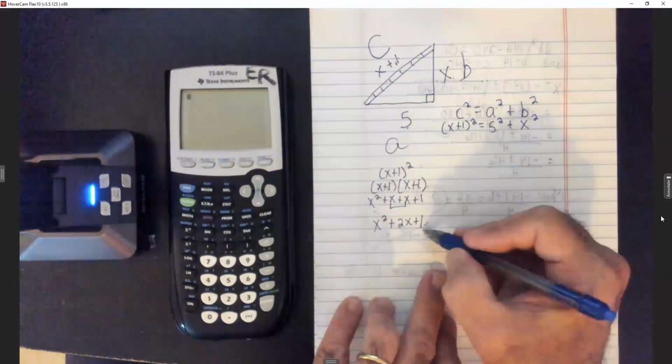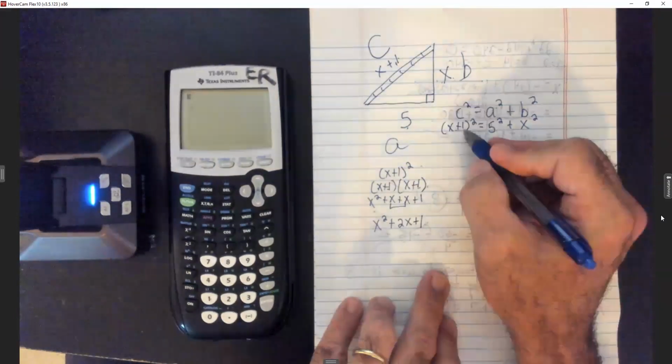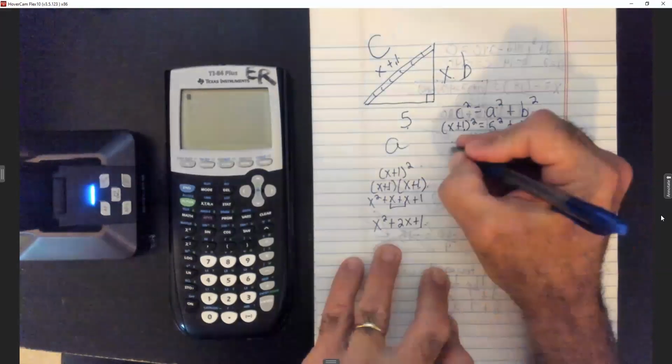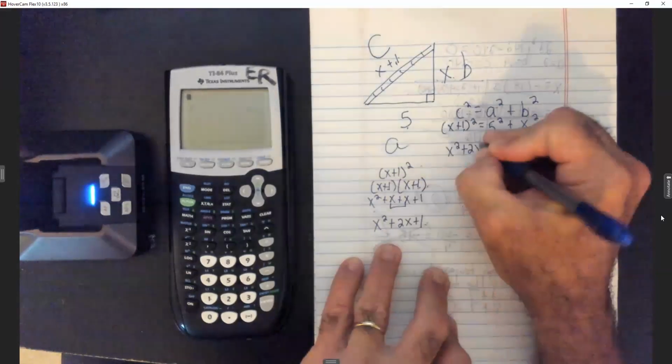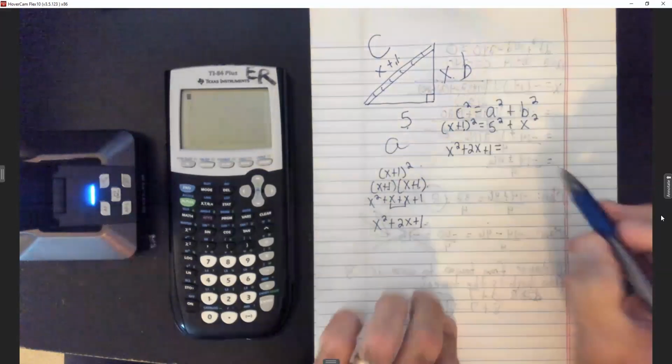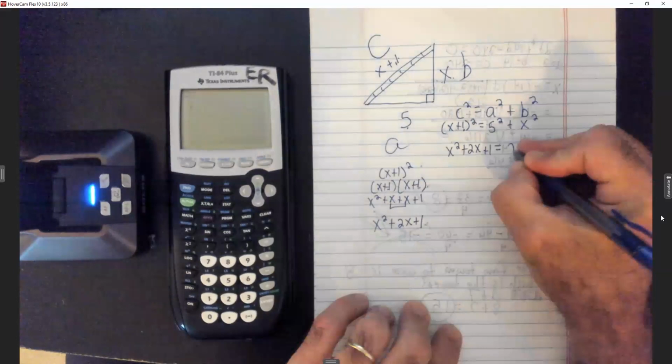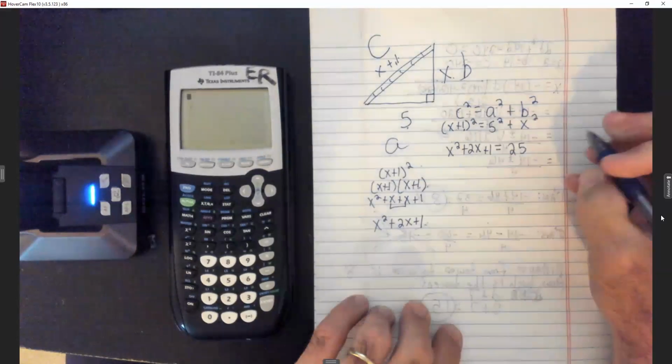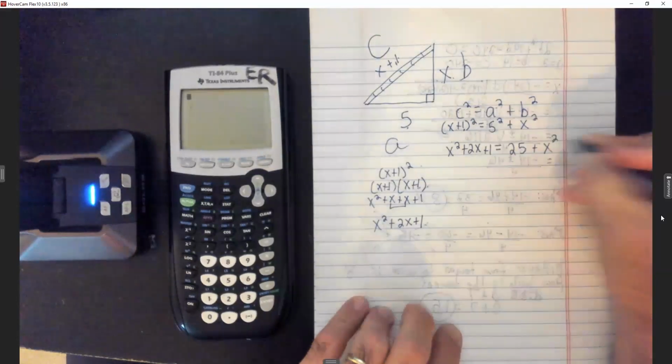I'm going to now replace the x plus 1 squared with that. So x squared plus 2x plus 1. That's going to equal the right side. 5 squared is 5 times 5 is 25 plus my x squared. So y'all, the first thing I would do to solve this, I would play with the x squareds.